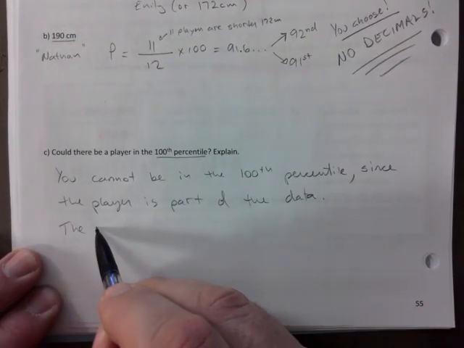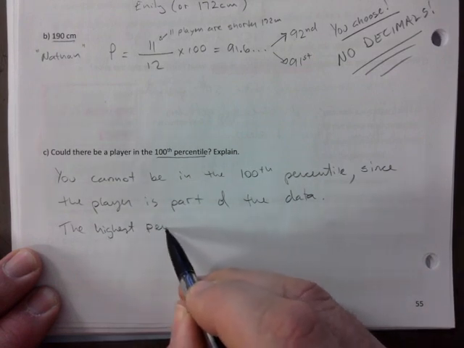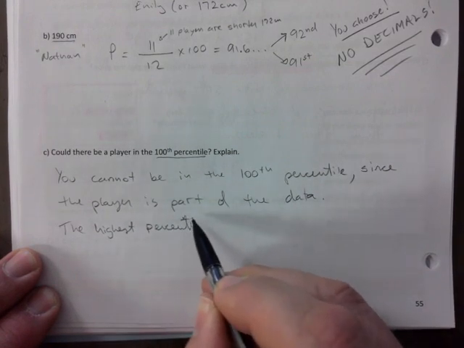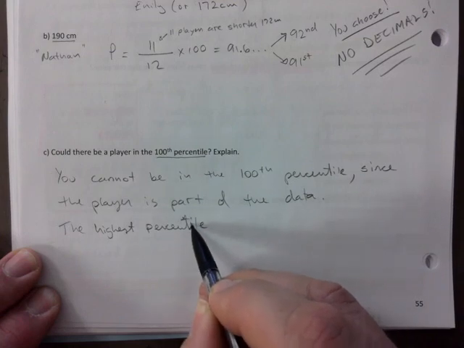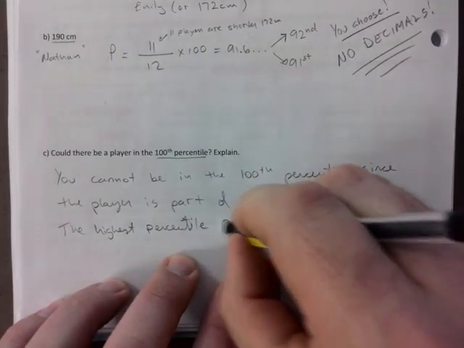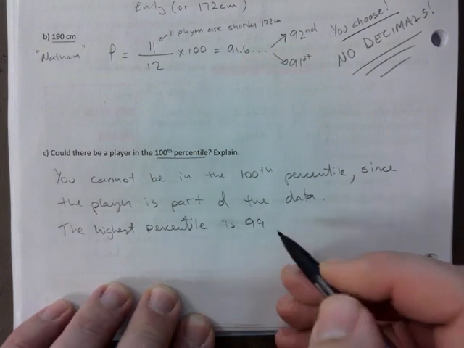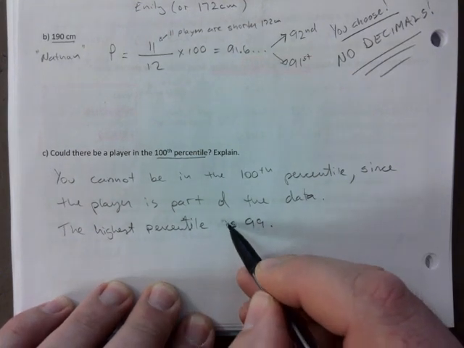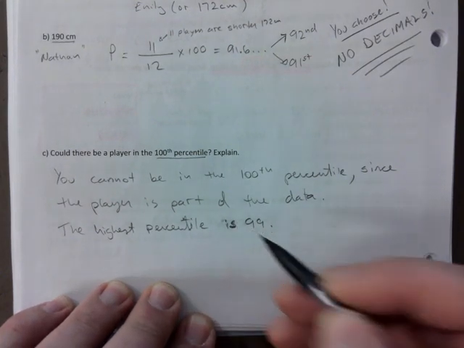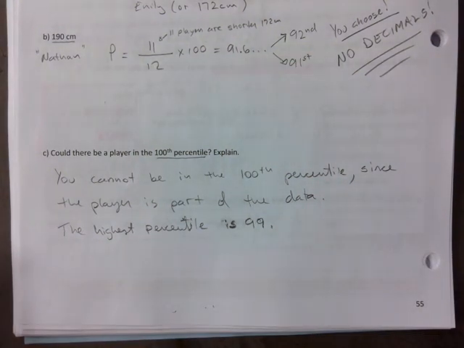The highest percentile, what do you think it will be, the highest? You can use 99. Sorry, it is 99. What do you think my percentile in terms of my height will be in this class? Probably 99. Okay.